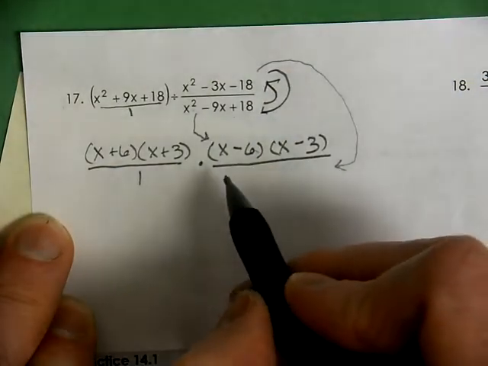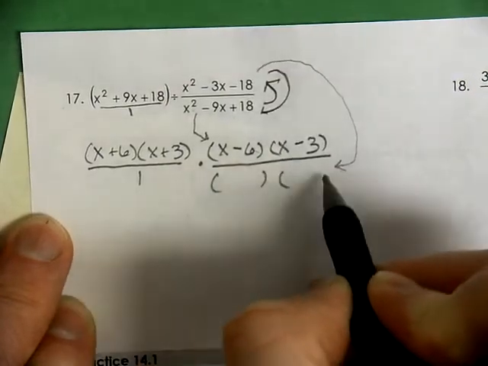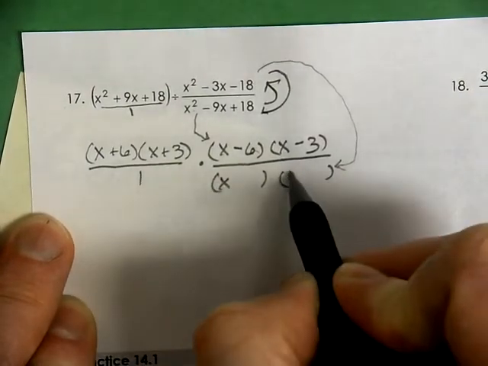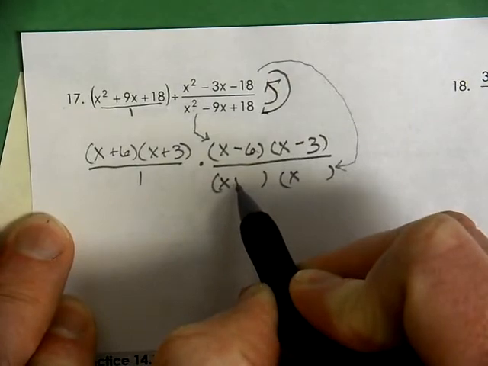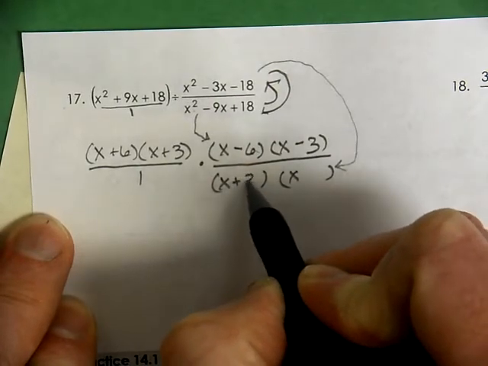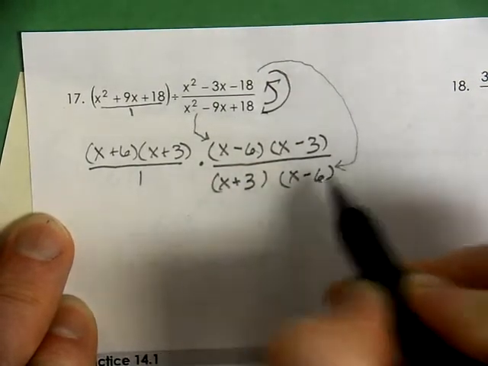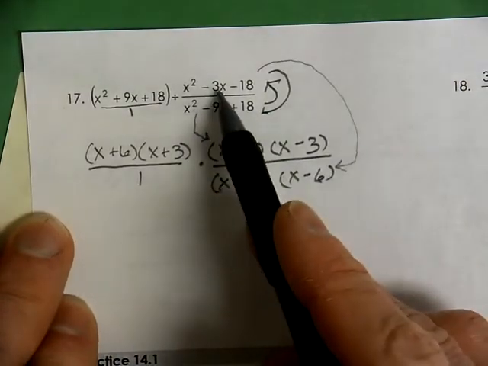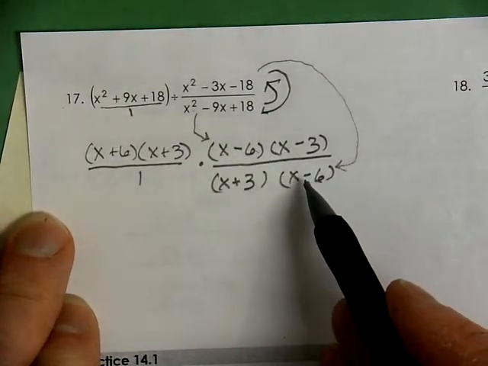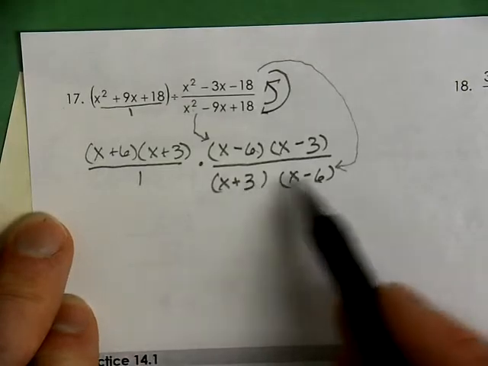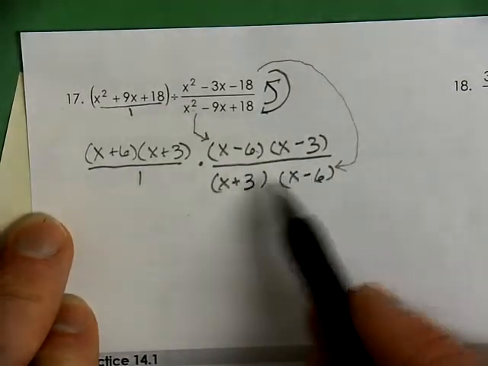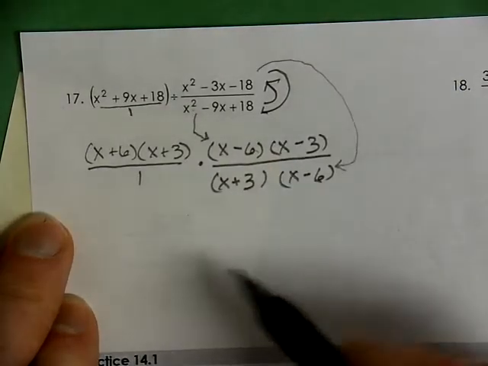And this one comes down here. X and x. We get positive 3 and negative 6. You need more negatives than positives. So negative 6. They add to be a negative 3. And they multiply to be a negative 18.